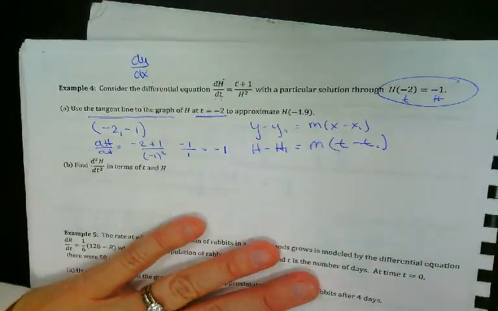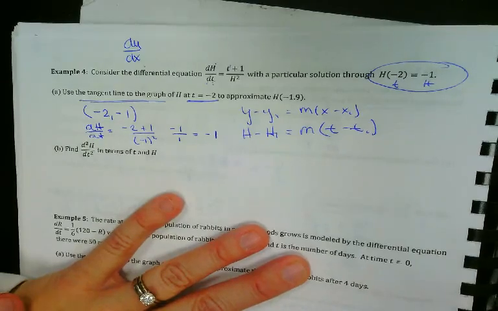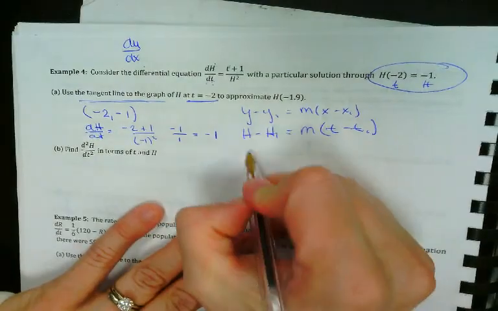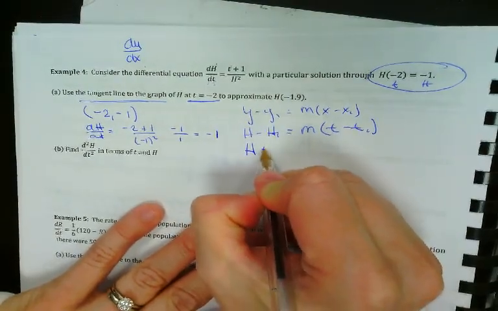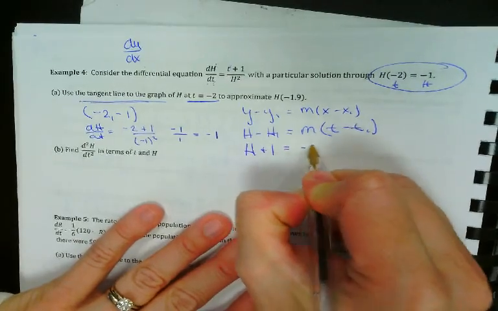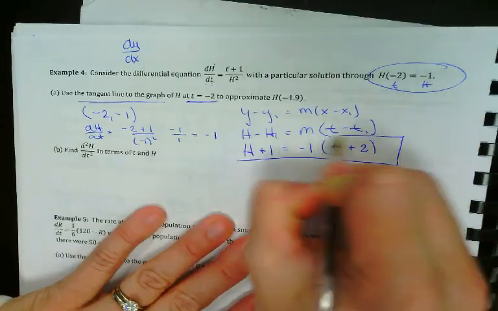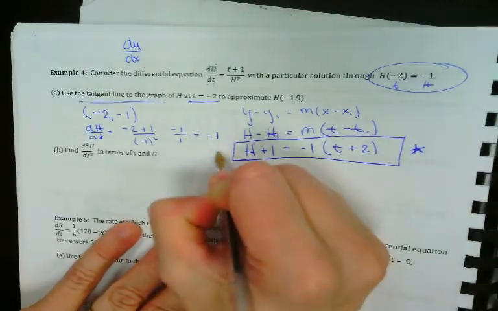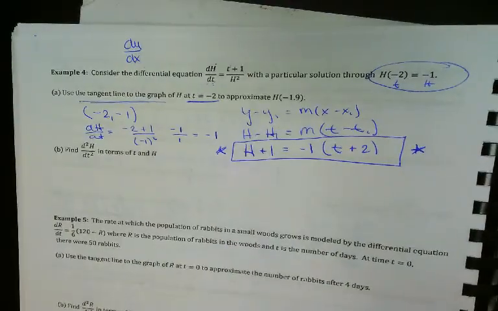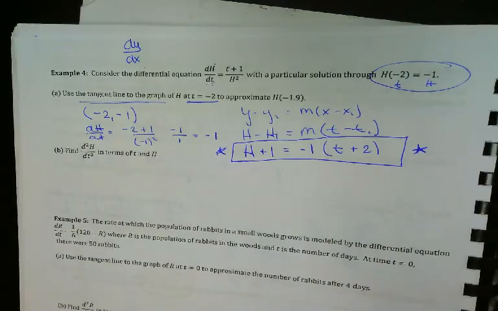We just want to make sure we're using the variables in the problem. So I'm going to say it's h minus -1 or h plus 1 equals -1 times t plus 2. Okay. You have to use the variables in the problem. Same equation of a line. Just make sure you're picking those variables.